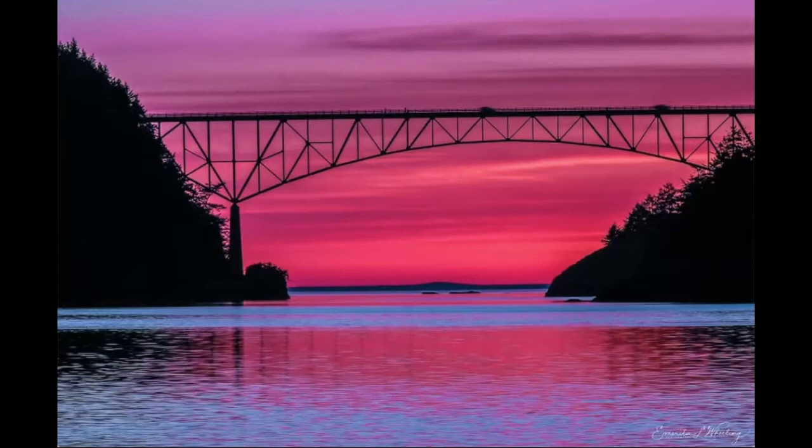But what you can also see is the Deception Pass Bridge. It's attached to these rock formations in the water right here. That's what the bridge is attached to on the ends. And you can see one of them covers the front of the bridge here and part of the front of the other one as well.